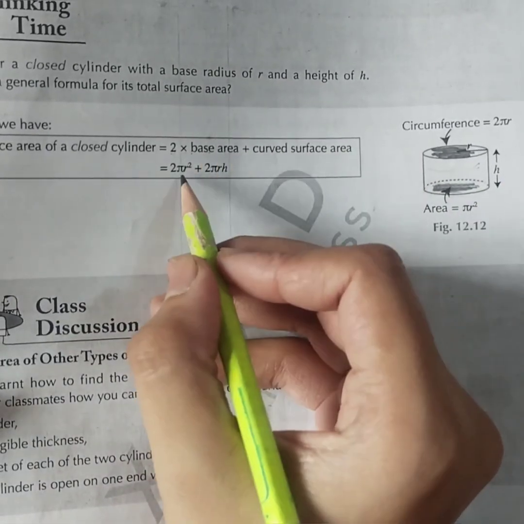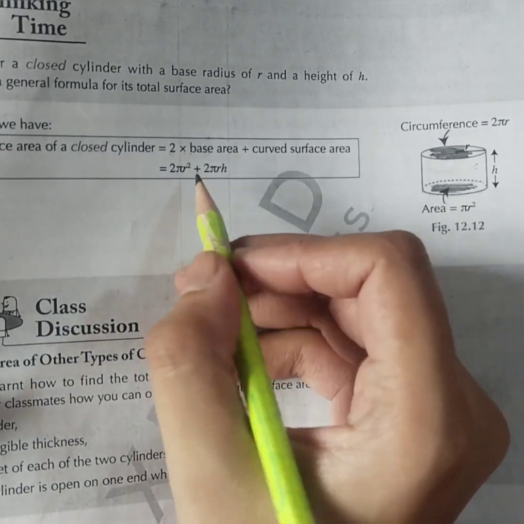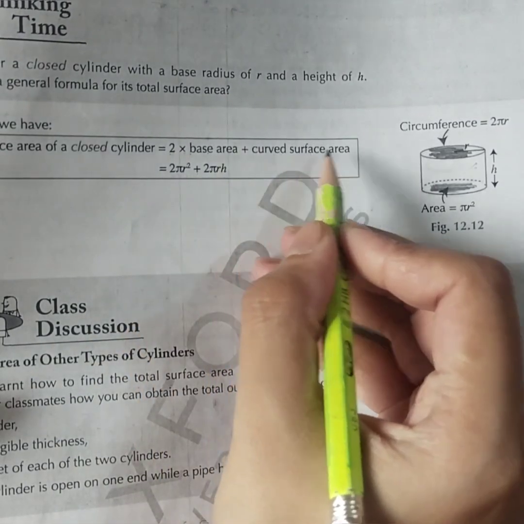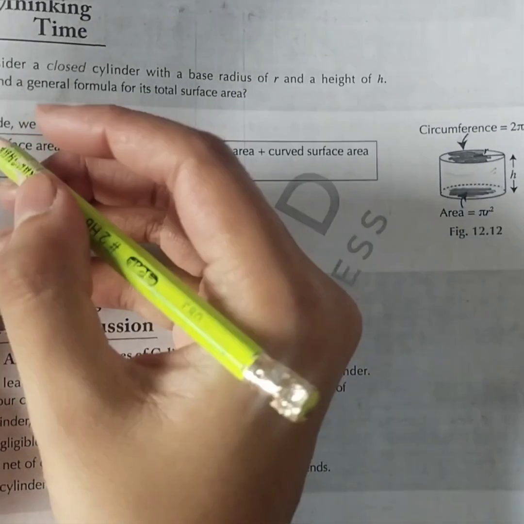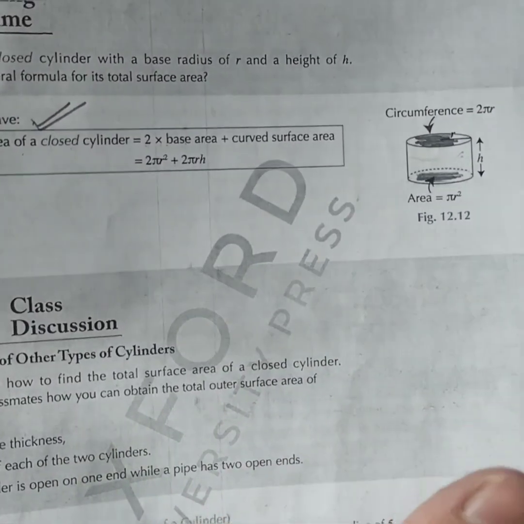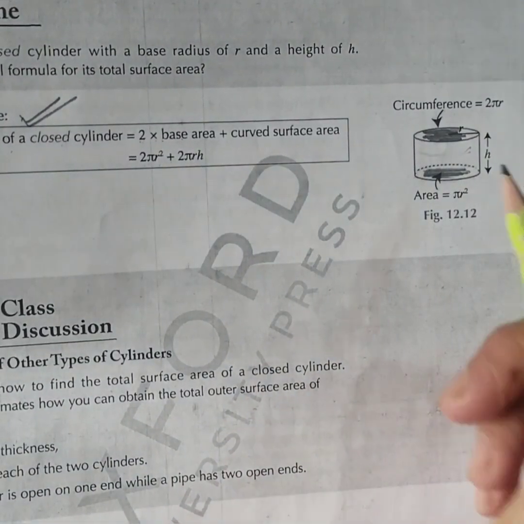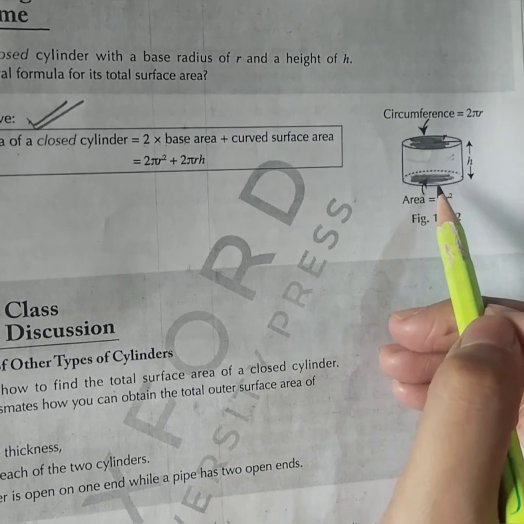So the base area formula is pi r square. Simply, area is pi r square multiplied by 2, plus curved surface area 2 pi r h. So this is your formula for the total surface area of a closed cylinder. Okay, here are your cylinder circumference formula, height and area.